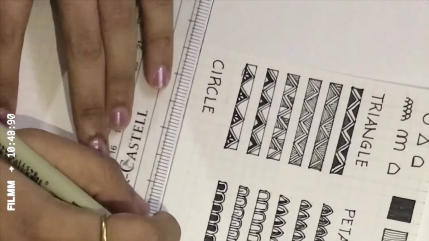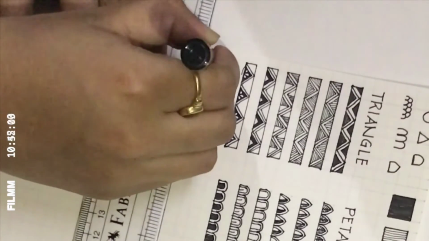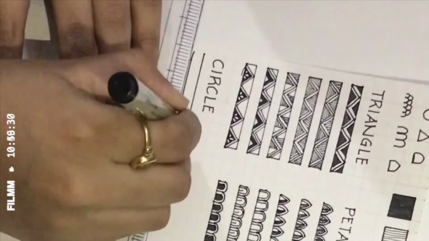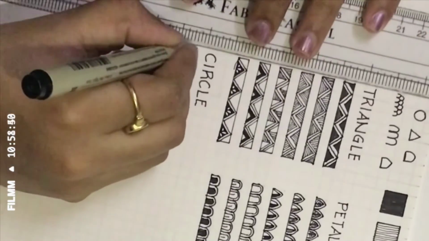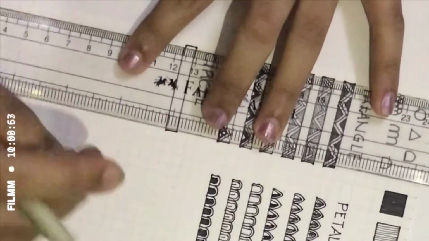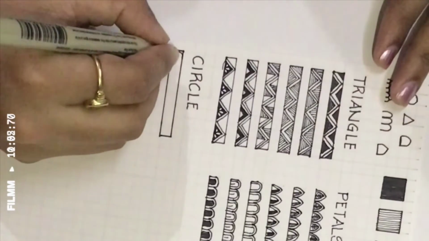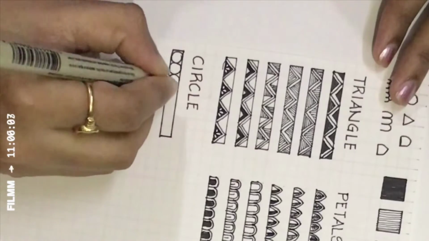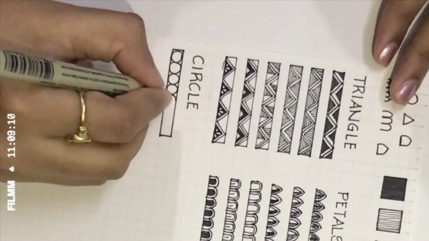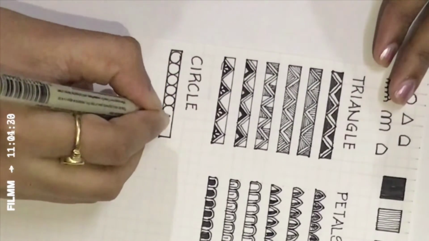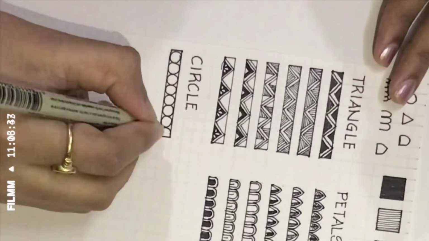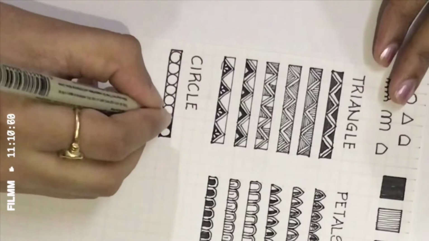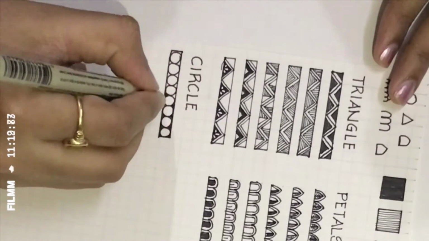The next form is circle. In this, I'm going to make a circle which fits into the 5 cm by 5 cm grid, and then I'll add a solid fill to the negative spaces left in between two circles, keeping the circle plain.